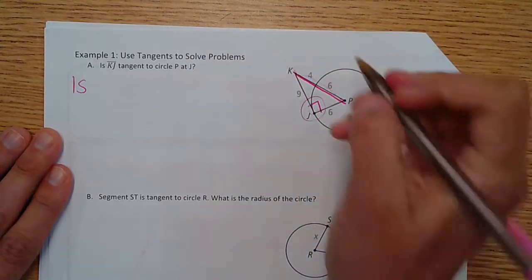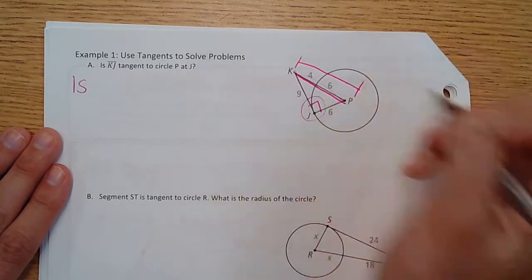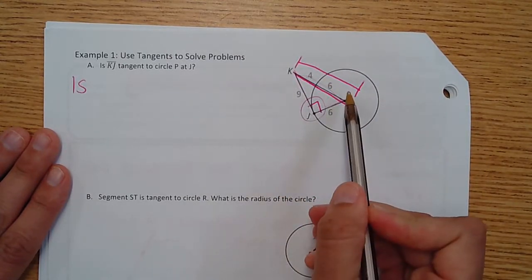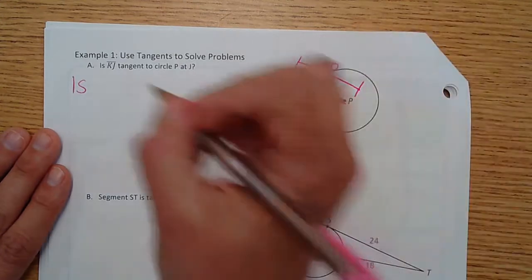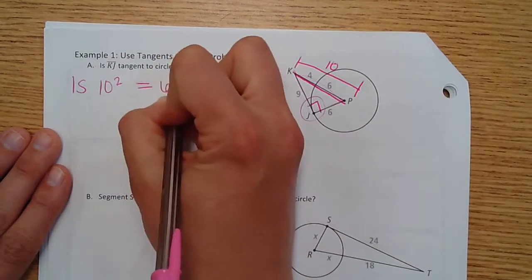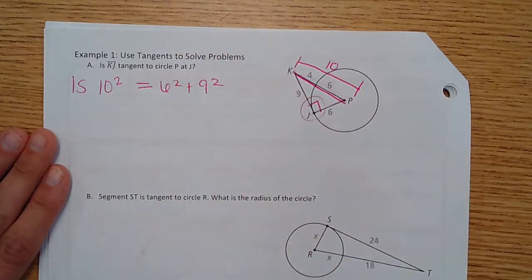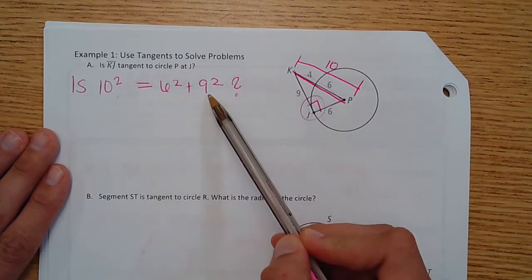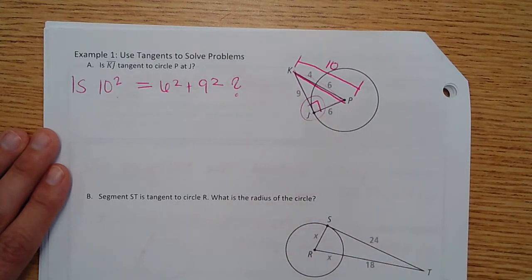It would be all the way out here. So is this hypotenuse, KP, if that's 10, is 10 squared equal to 6 squared plus 9 squared? This is the question we're asking, because if this statement is true, then this is 90 degrees.